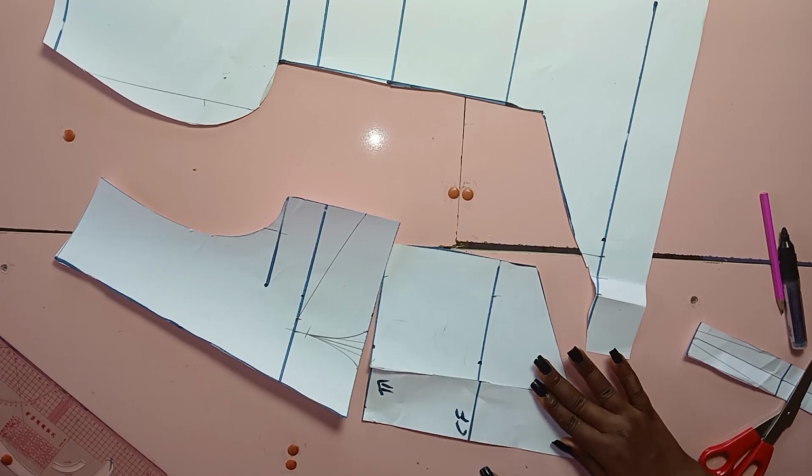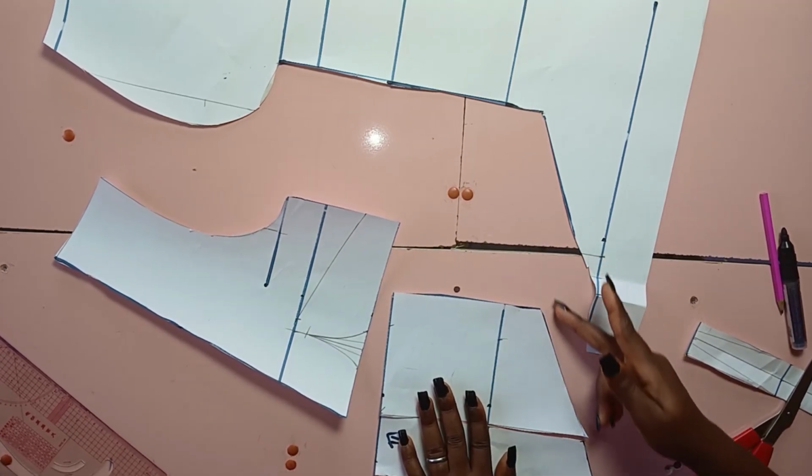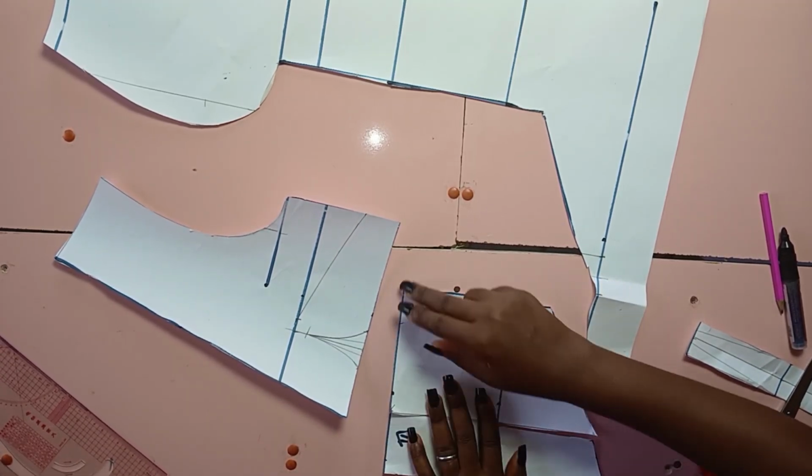So this part here, when you are adding it on your fabric, you are going to be adding a zipper allowance where you are going to be fixing the zip, and on the side you'll be adding the side allowance, the hem allowance, and also the joining allowance for this part.